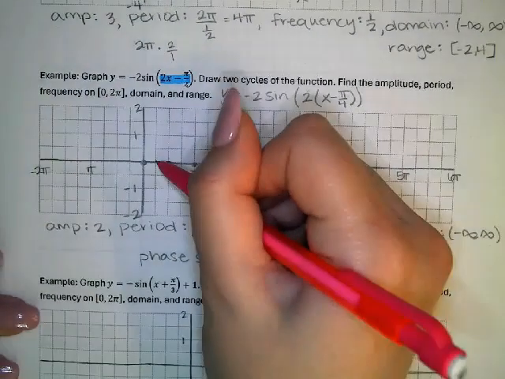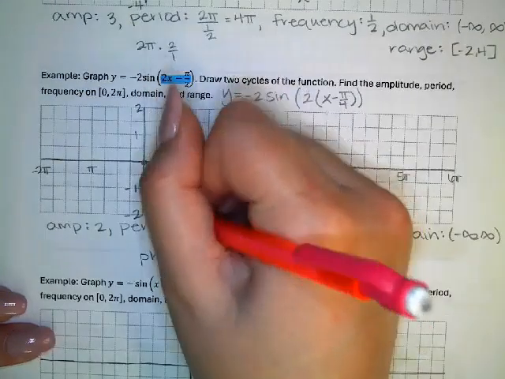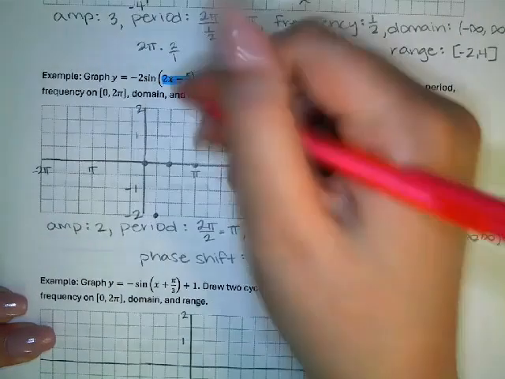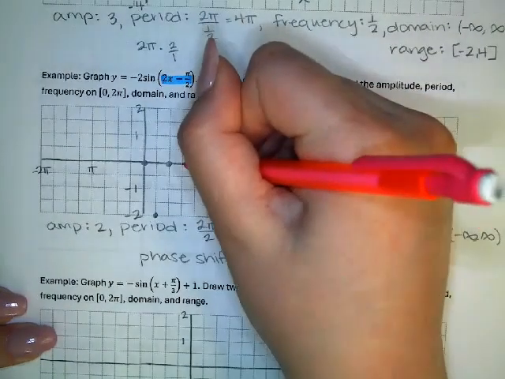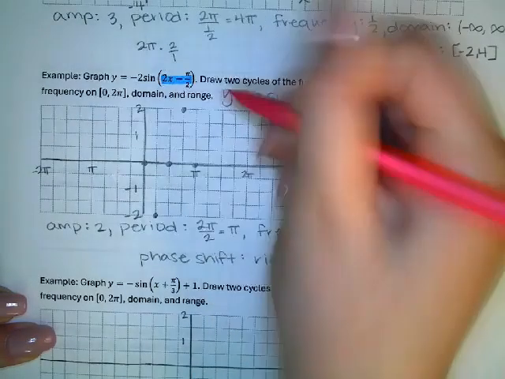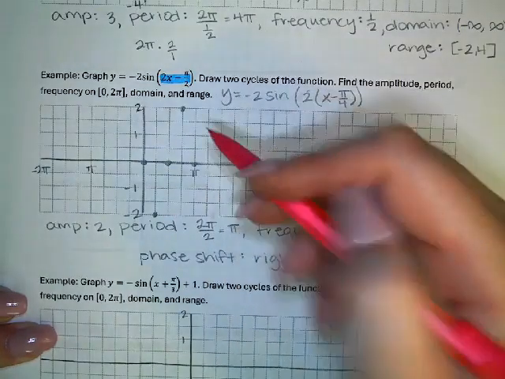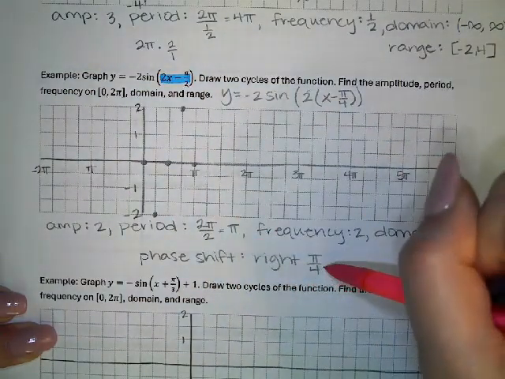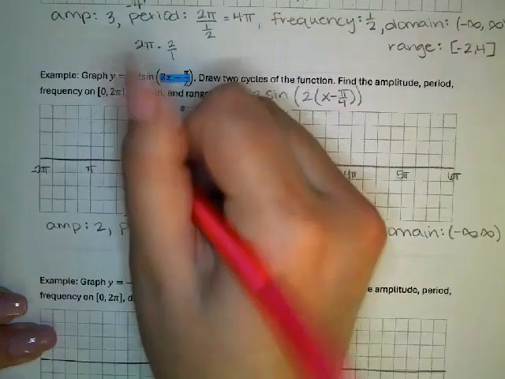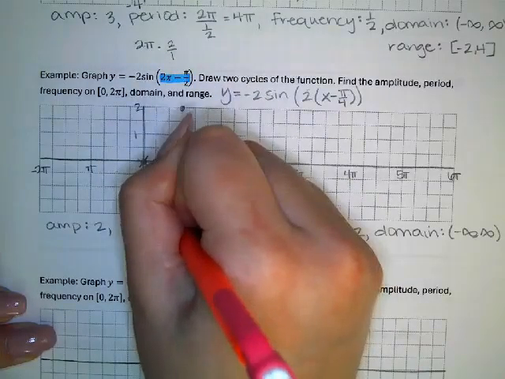So amplitude of 2 with a negative graph. So down to -2 between the first 2 points, and then the second 2 points, an amplitude of 2 with a negative graph means I'm going to be going up. So these are my points here. And then from there, I'm going to shift all of the points to the right pi fourths, which is 1 box. So I'm going to shift this 1 box to the right, 1 box to the right, 1 box to the right, 1 box to the right, 1 box to the right.